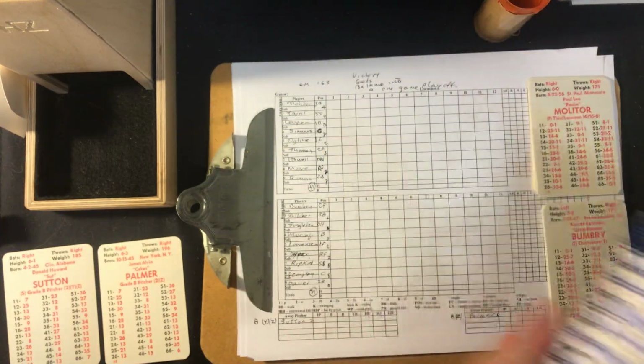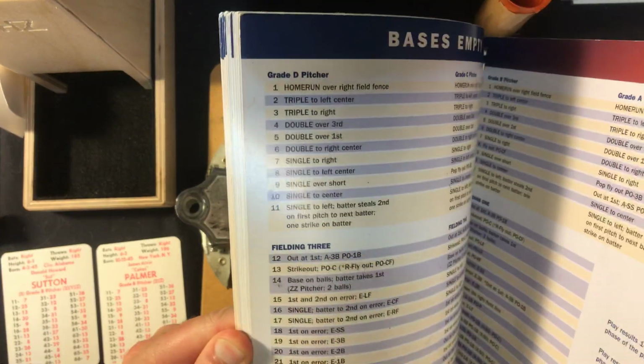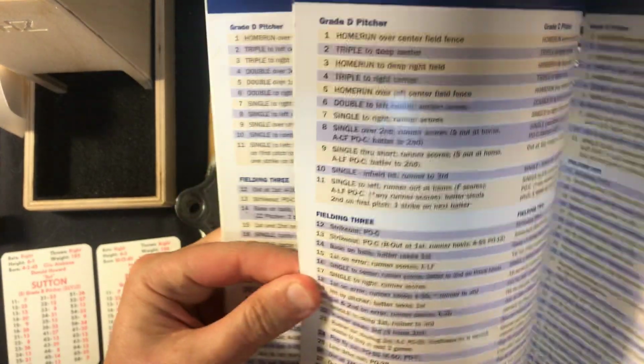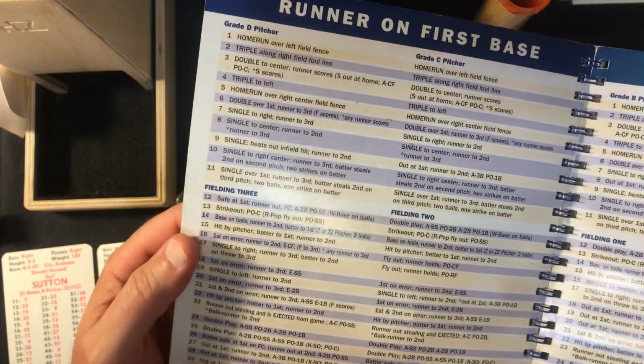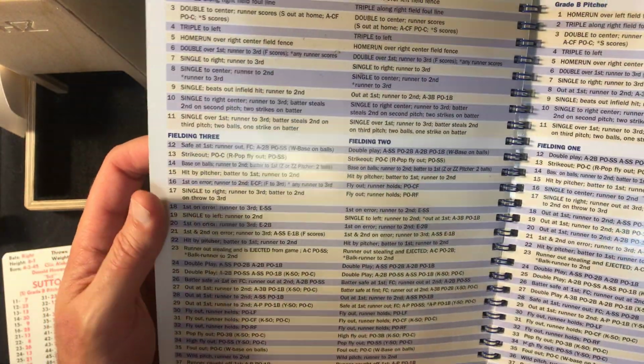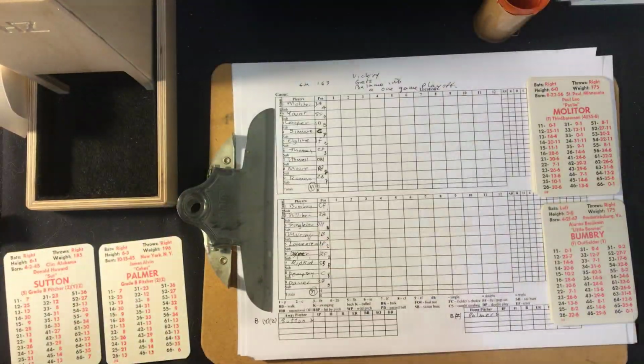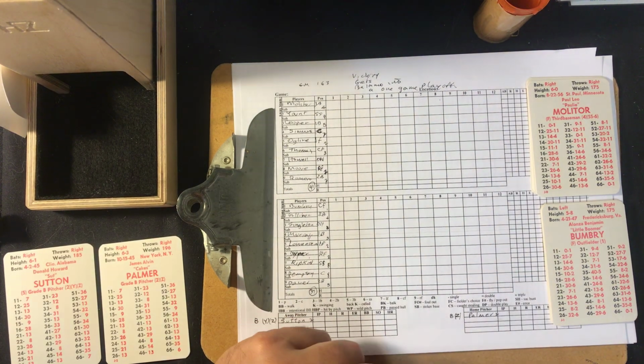Bases loaded, different situations. Bases empty, this is the one you normally look at. And then you look at runner on second, runner on first, runner on third. You have to do a lot of flipping pages, which I really don't enjoy at all. But luckily I know this a little bit by heart because this was my first game ever.